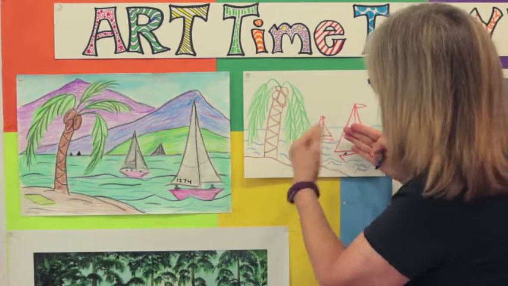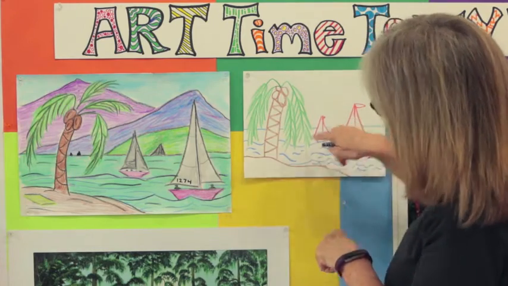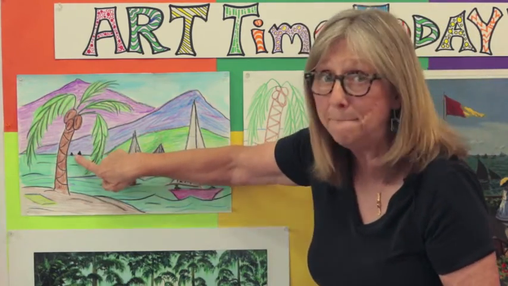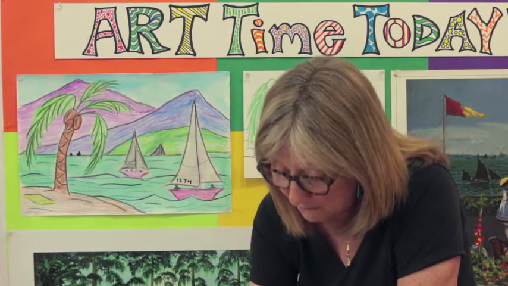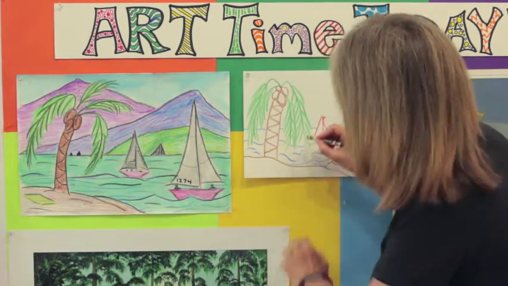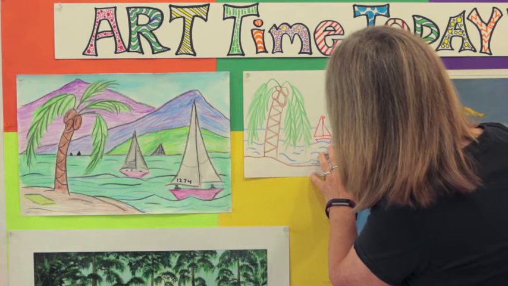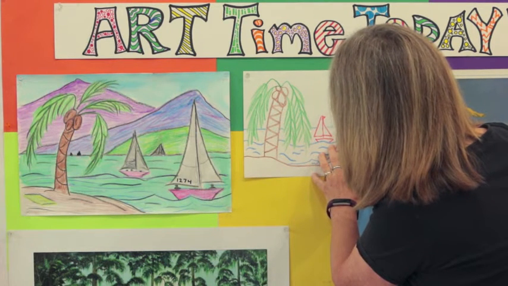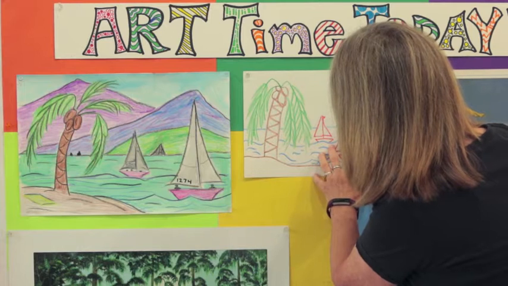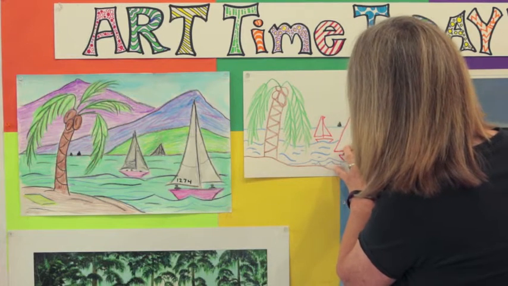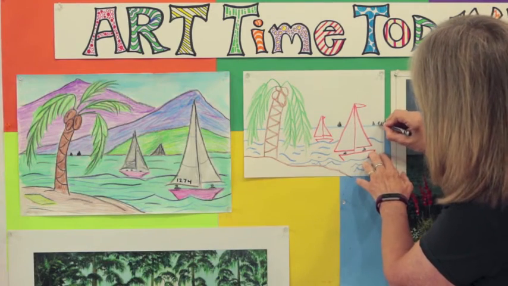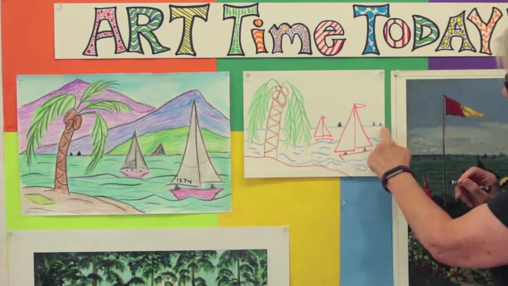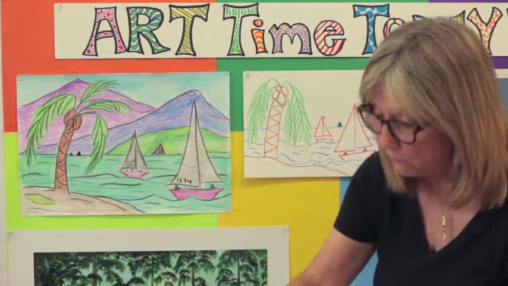Then the sailboats that are going to be back there are going to be bitty. And I'm not going to make them orange. I'm going to make them black because they're so far away. So I'm just going to make a little tiny triangle so far away in the distance. Little tiny, and maybe another little triangle over here. Like maybe there's a couple little sailboats back there. But do that, they're going to look far away.